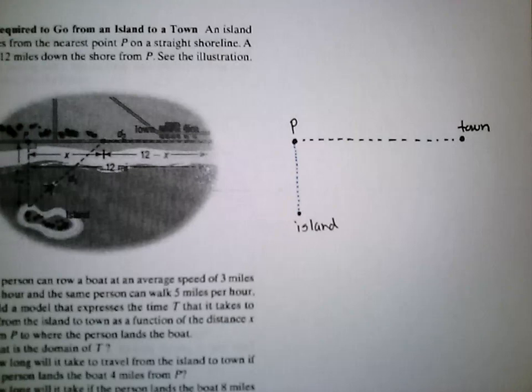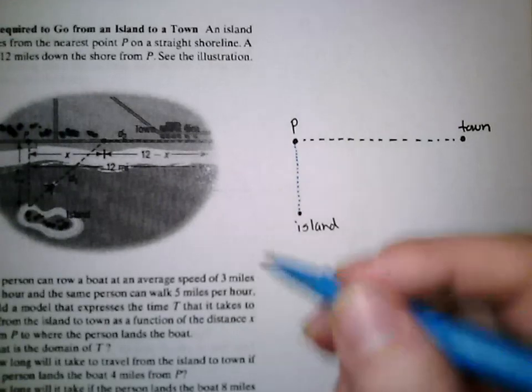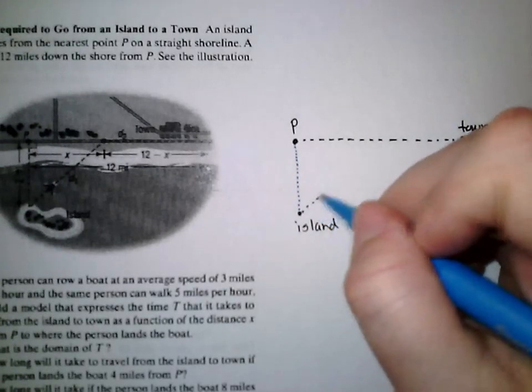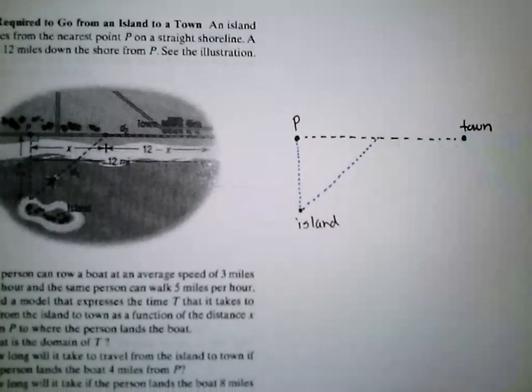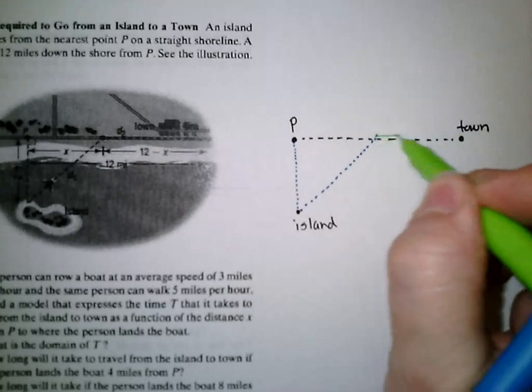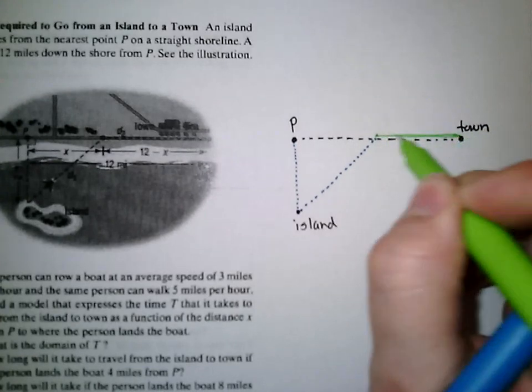But I might go ahead and row partway across. So if I row partway across to some other spot here and then walk the rest of the way, that's probably going to be my best bet.